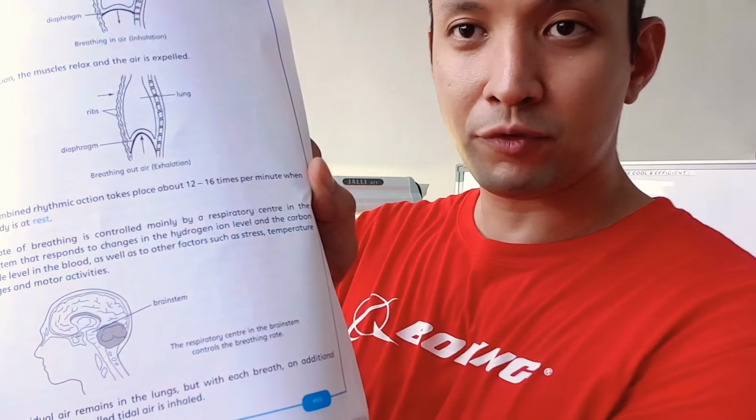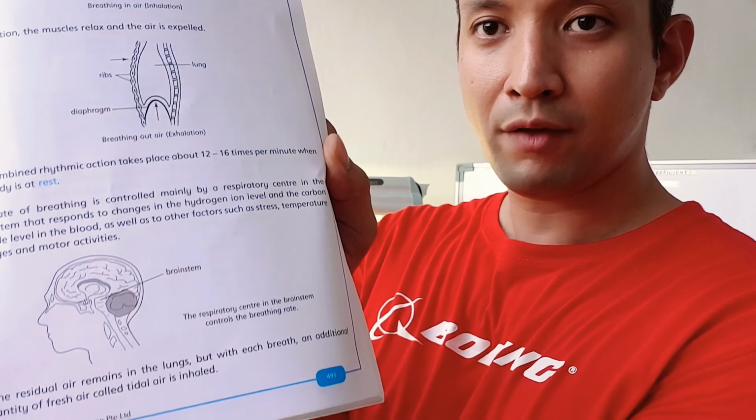Have you ever been very afraid and started breathing heavily? That's what happens when your brain stem triggers you to breathe fast. It finds that you have very little oxygen in your blood and high carbon dioxide content, hence heavy panting.